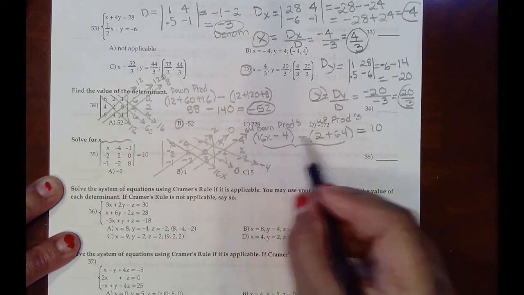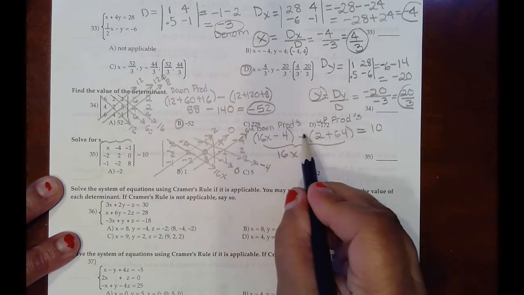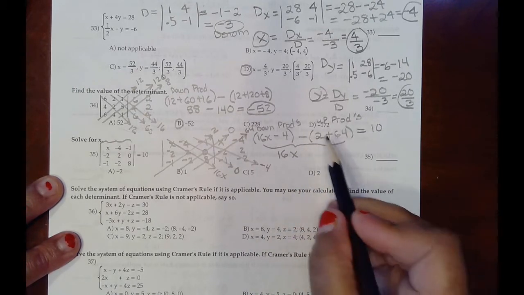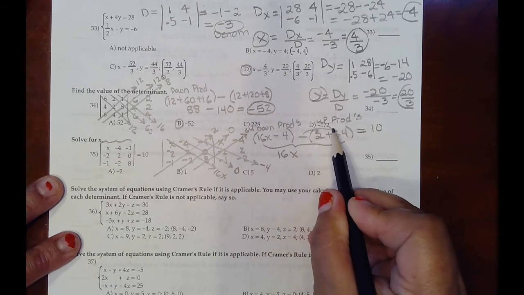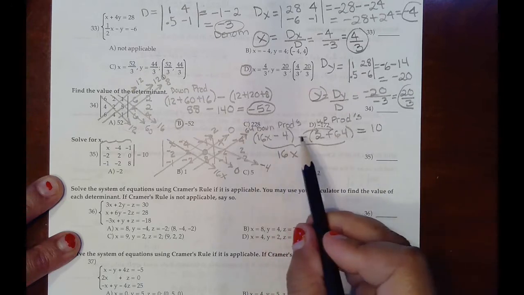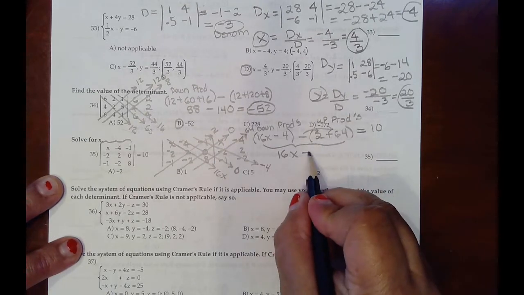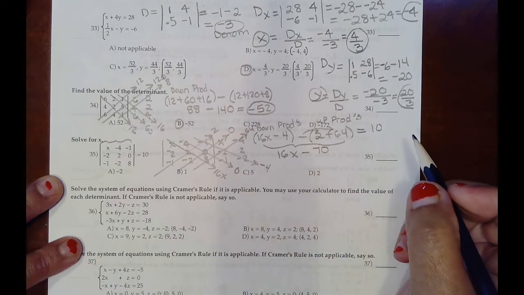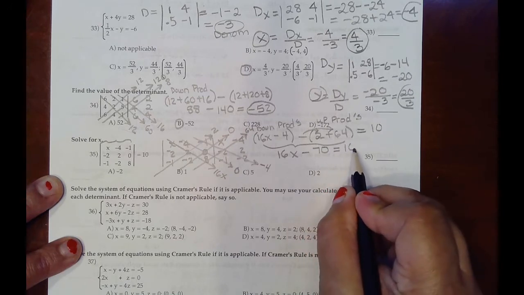Okay, if we combine these terms, we have 16x minus 4 minus 2, and then minus 64. So -4 combined with -2 combined with -64 is -70, equal to 10.